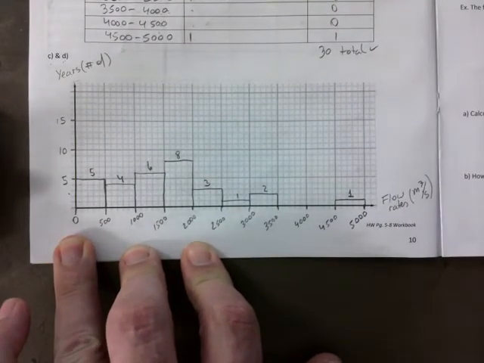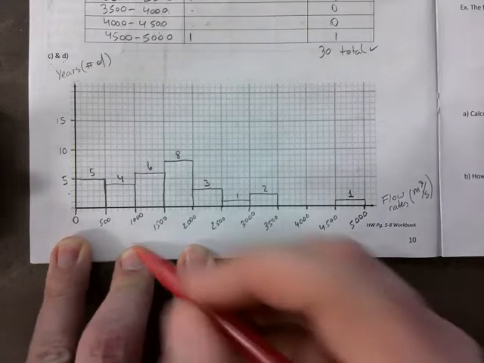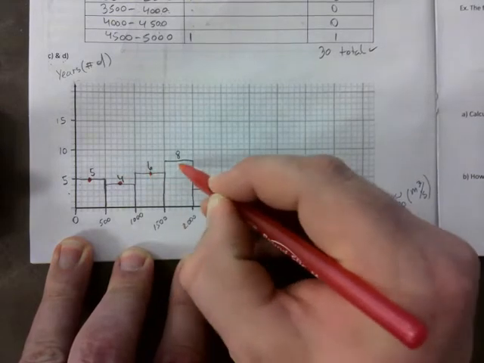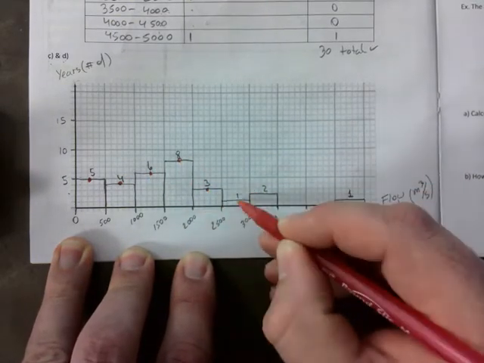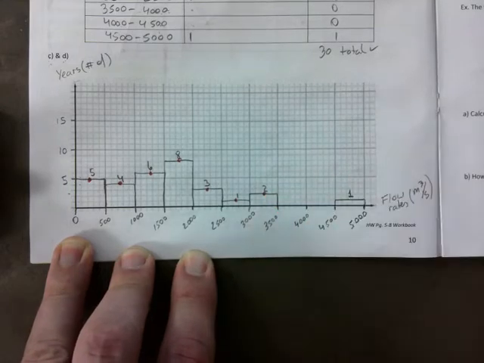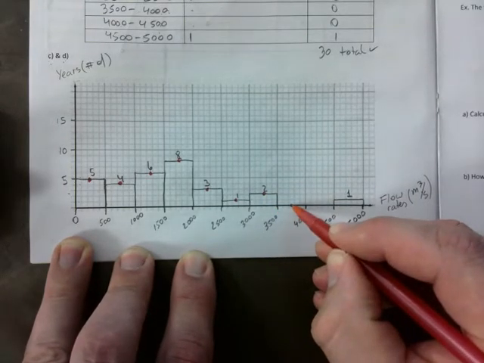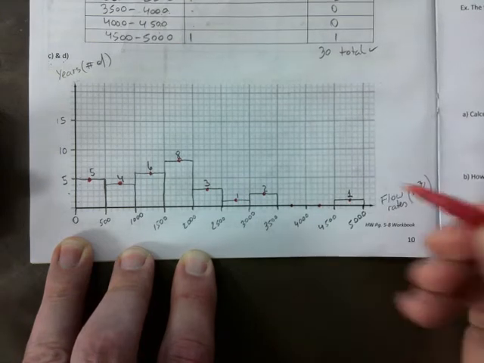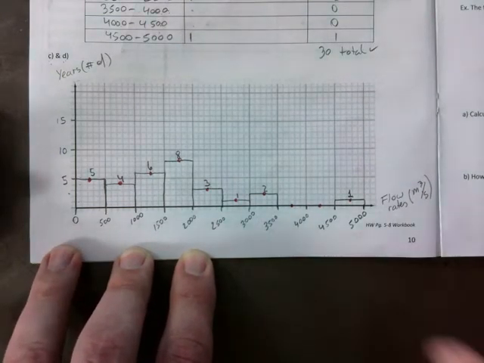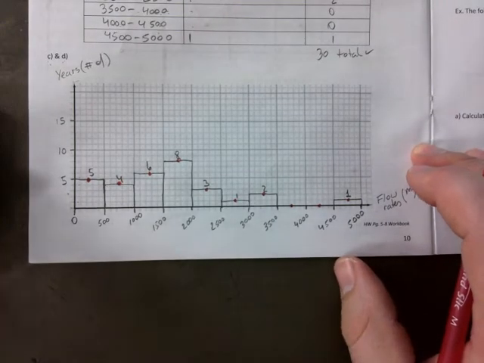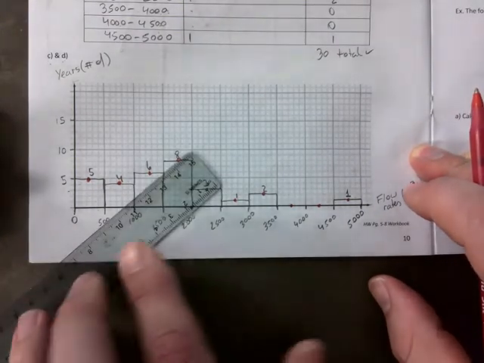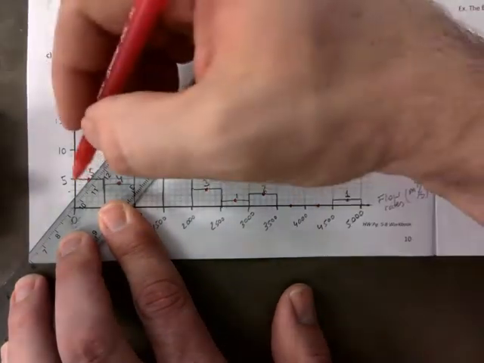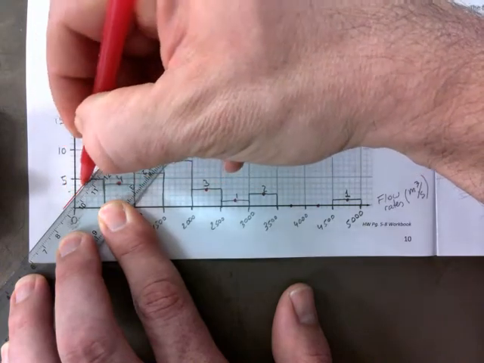And let's do our frequency polygon right over top of this. And I'm just going to find the midpoints. There's a midpoint in this category, and a midpoint here, and a midpoint there. And now I can connect them. There I would want you to use a ruler for that one. And it tells us that we need to close that off, right?